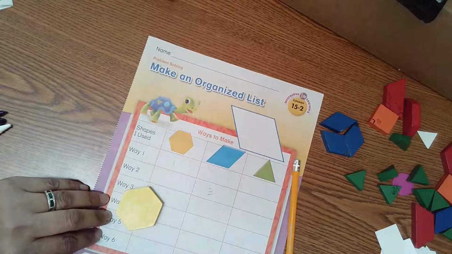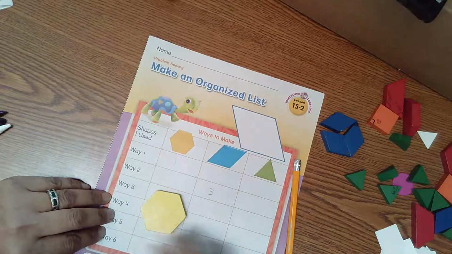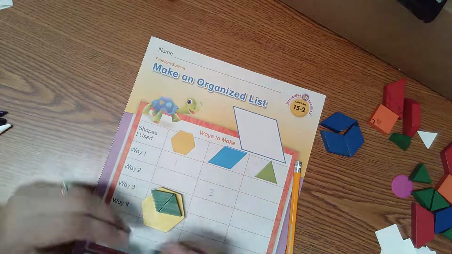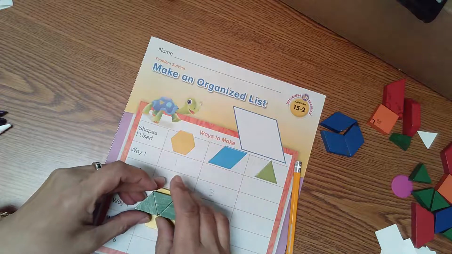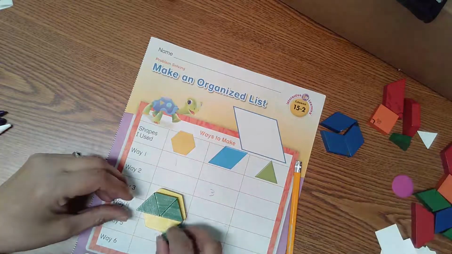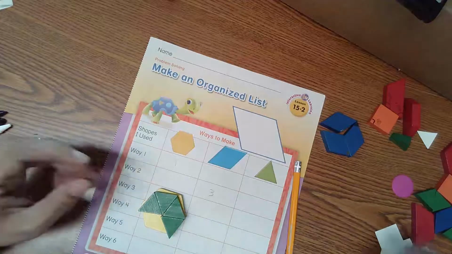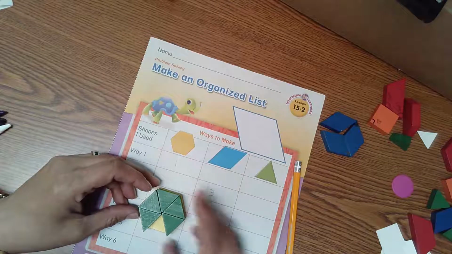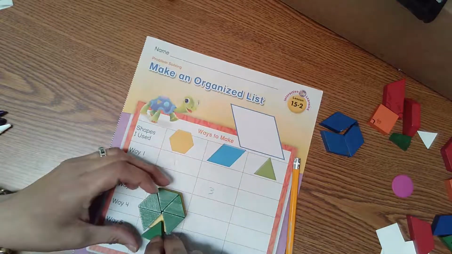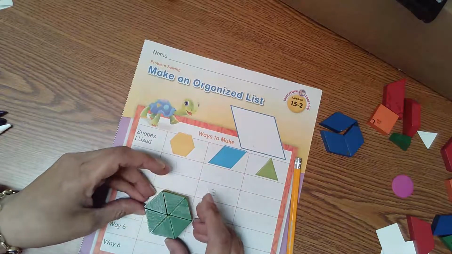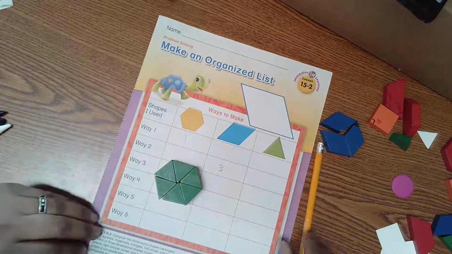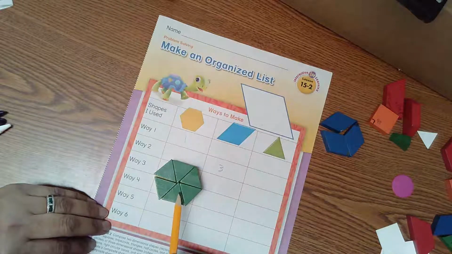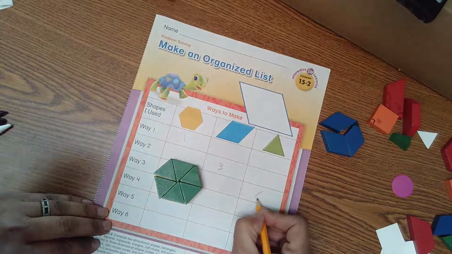All right, another way. Let's see how we're going to make a hexagon using triangles. Let's see how many triangles we need. Still more. So let's count how many triangles we used to make the shape. 1, 2, 3, 4, 5, 6. We used 6 triangles, so that would be the third choice.